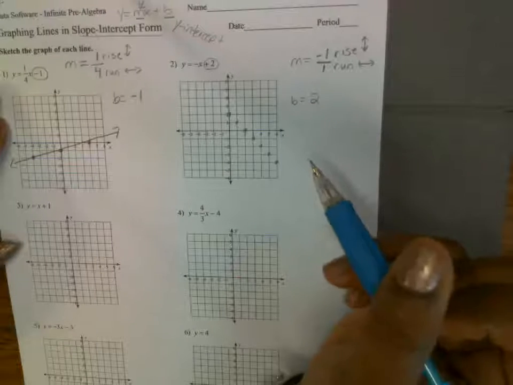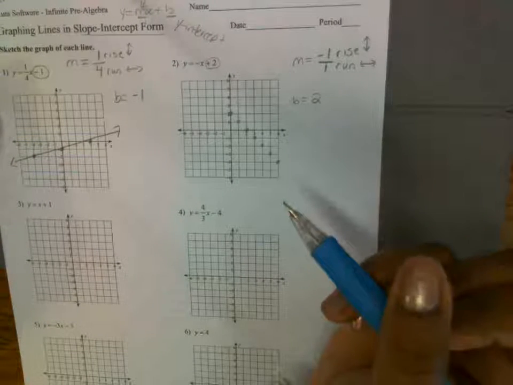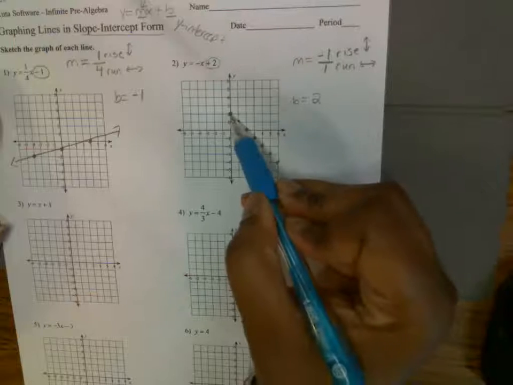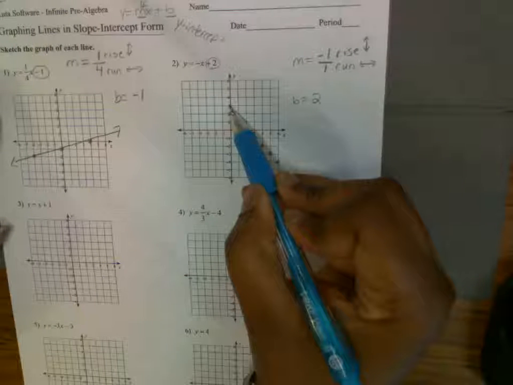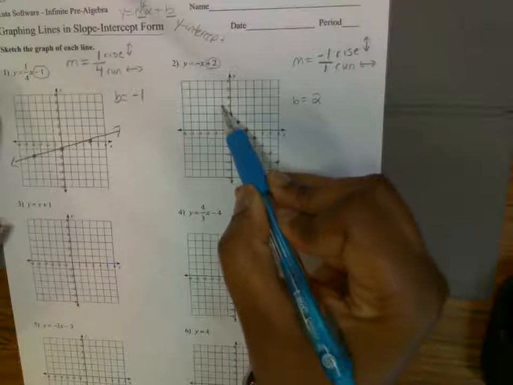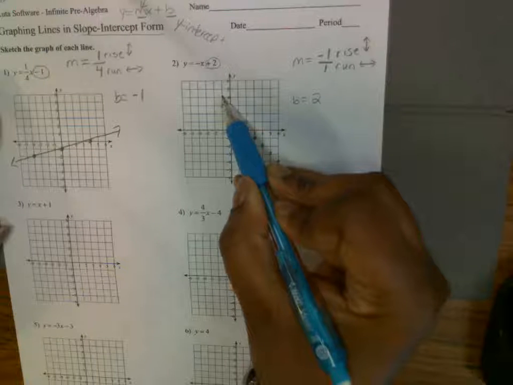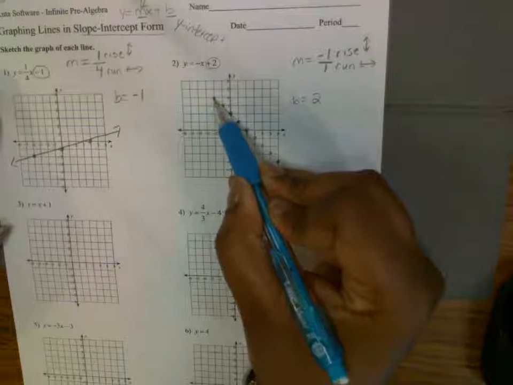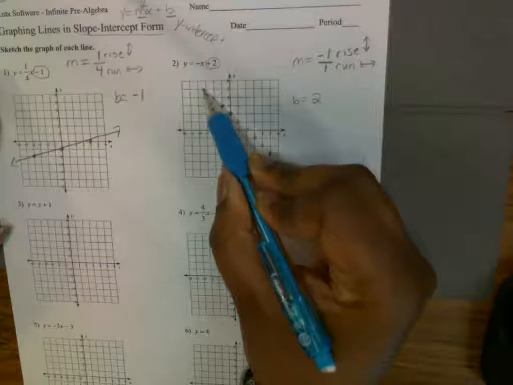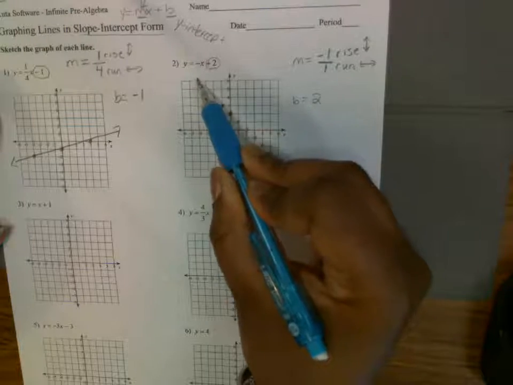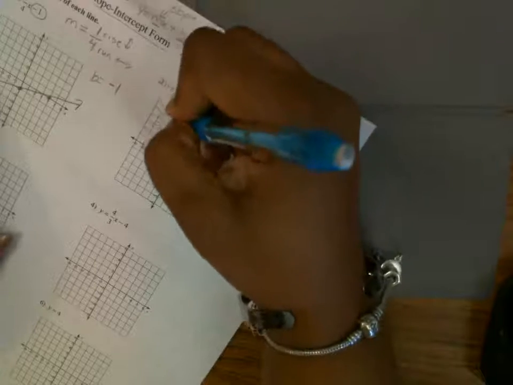You want points in the opposite direction, do it backwards. Instead of going down 1, go up 1. Instead of going to the right 1, go to the left 1. So it's up 1, left 1. Up 1, left 1. And you connect your ordered pairs.